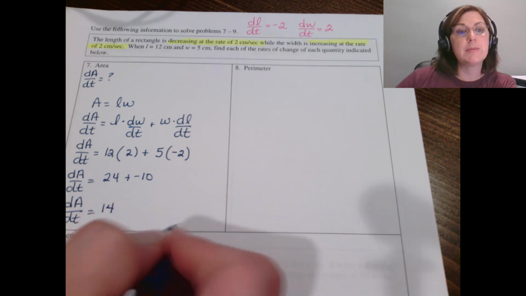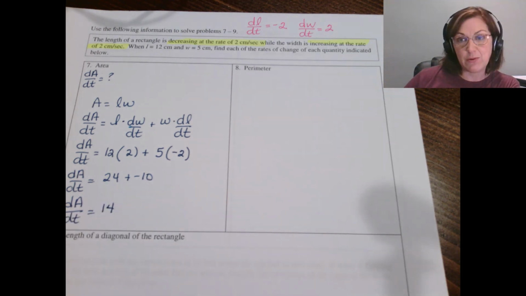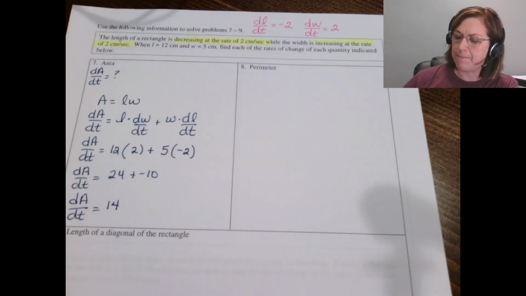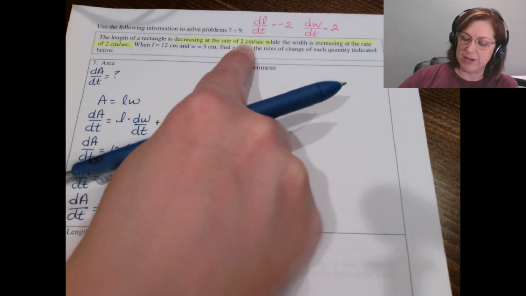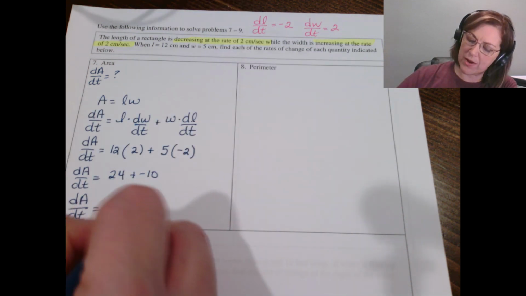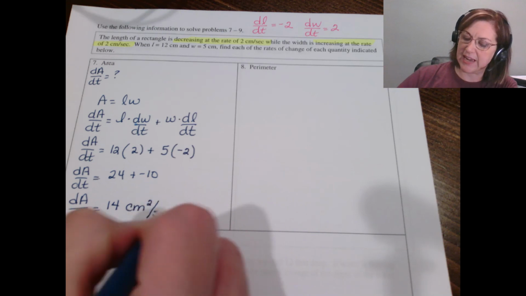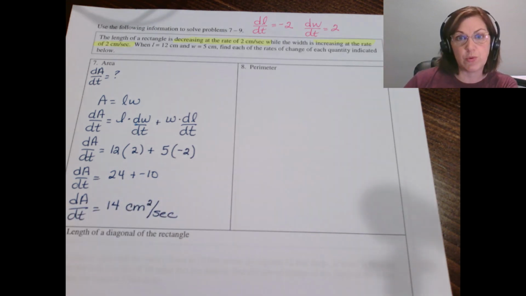Now watch your units because AP is going to require that you have units on it. Because it's area, we're going to go with square units. So centimeters squared per second. And we do it as a rate because it is a derivative.